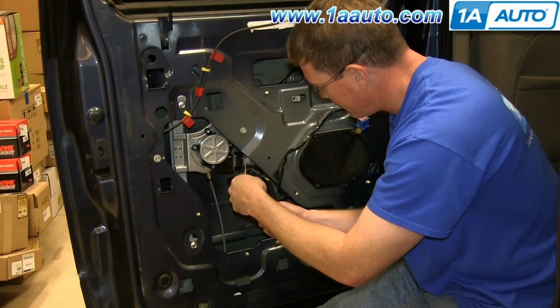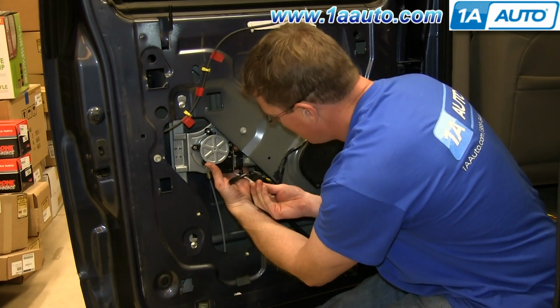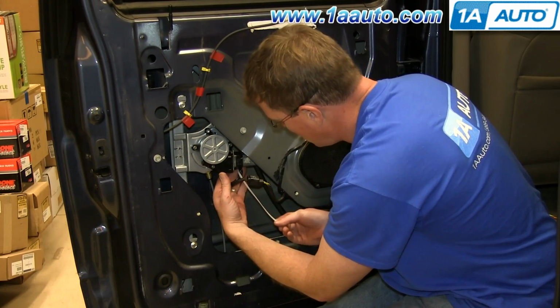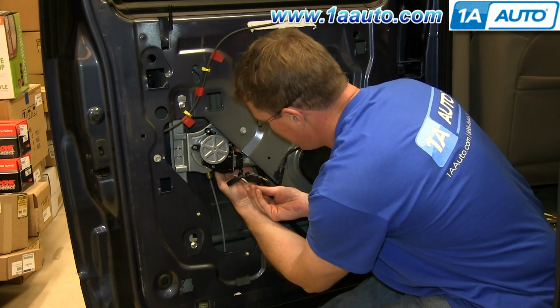And our motor is slightly different in that it has a small pigtail, so we just take a wire tie and secure it right to the motor so that it doesn't have any chance of interfering with the window at all.